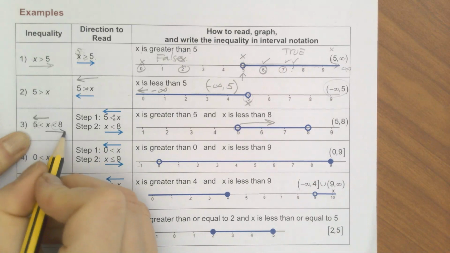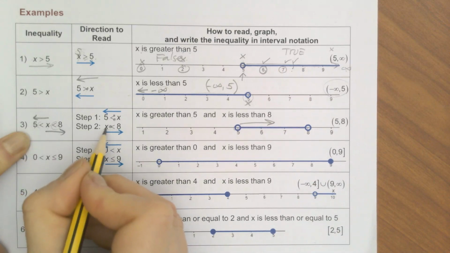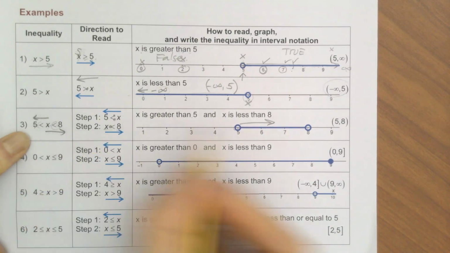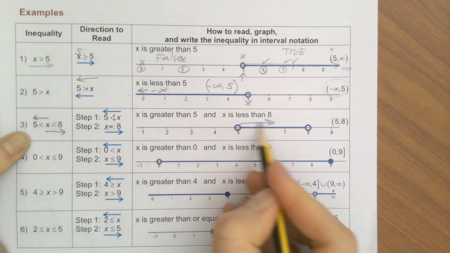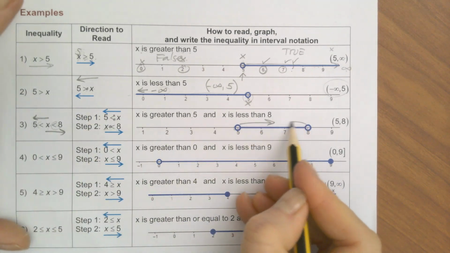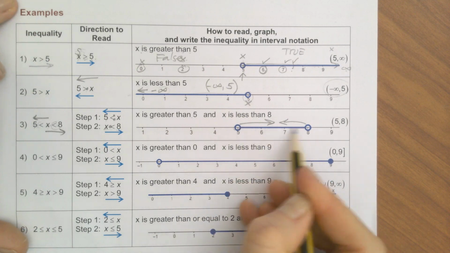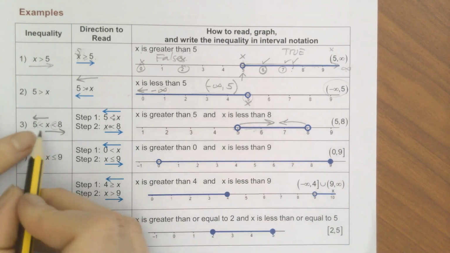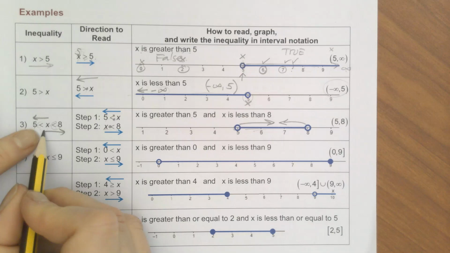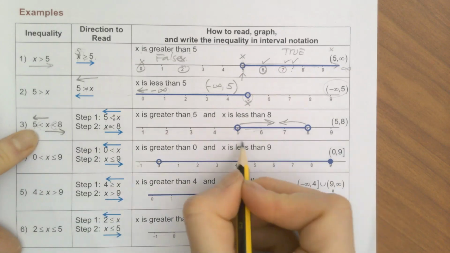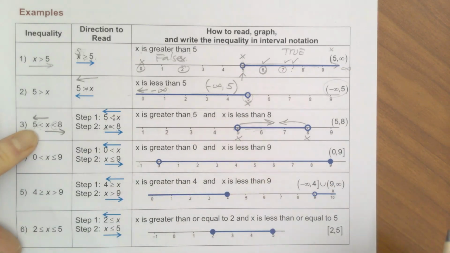Then I read this way. I touch the small side first. X is smaller than 8. So it says X has to be bigger than 5, but wait, it has to be smaller than 8. So everything between here. But they don't have equal signs, so they have to be open circles because it means we don't want those numbers.